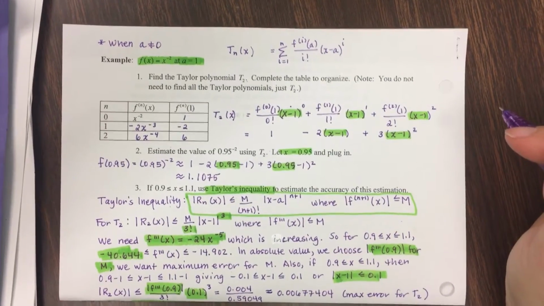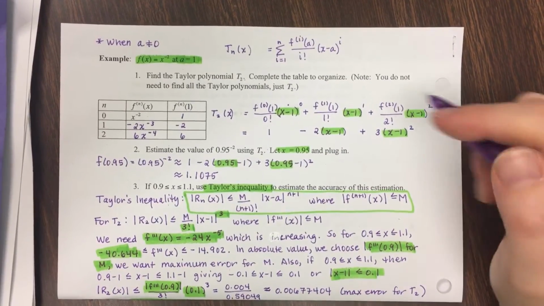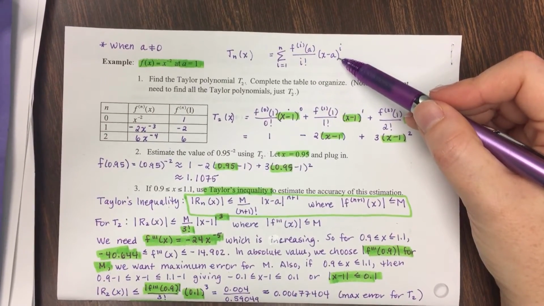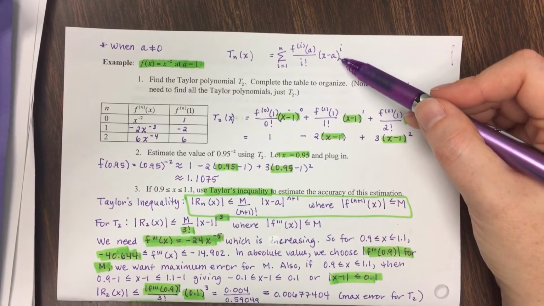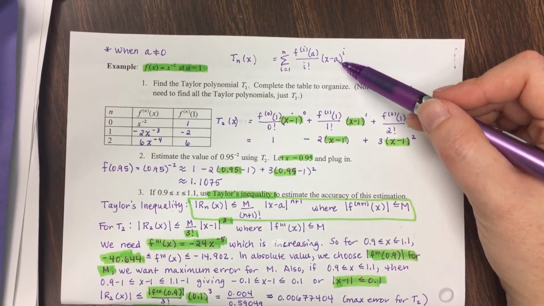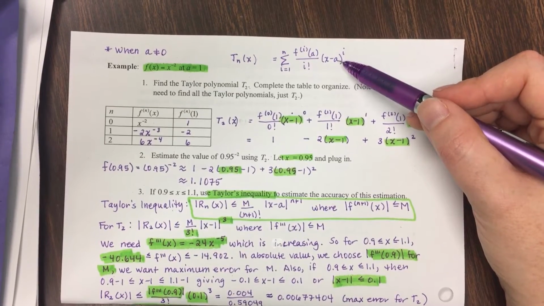Okay, in this example, we're going to move the center of our Taylor polynomial to 1. That's going to change our setup a little bit. Here we'll have to adjust for that in our polynomial by setting the polynomial term shifted to the right, in this case, by 1, x minus a.